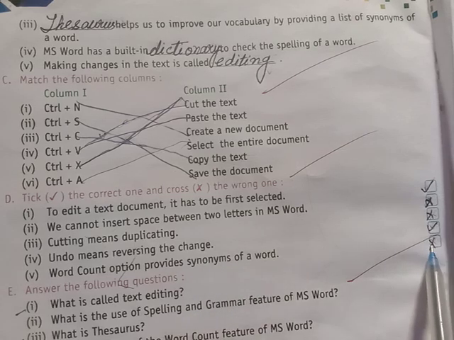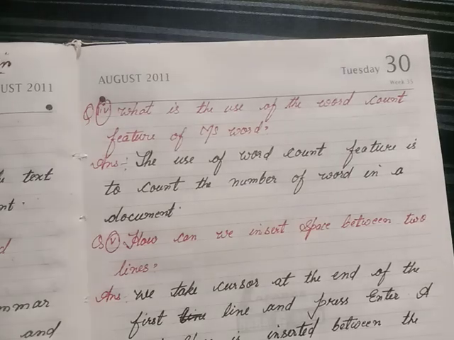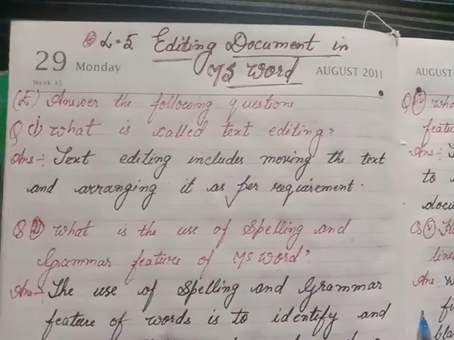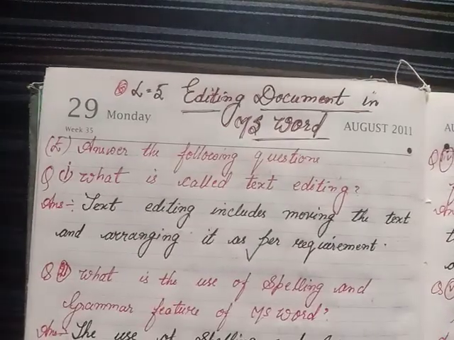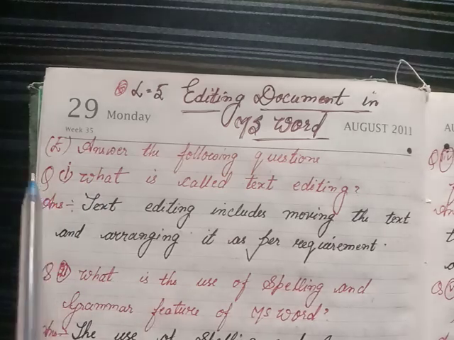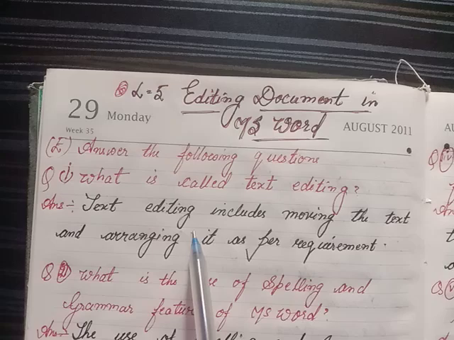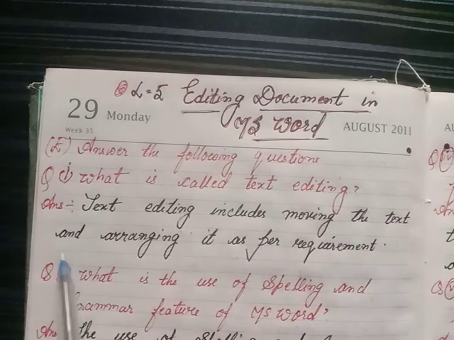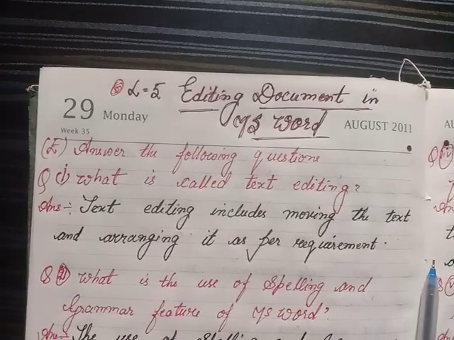E, answer the following questions. I will solve these question answers in the notebook. Now, first question, what is called text editing? Answer is text editing includes moving the text and arranging it as per requirement.